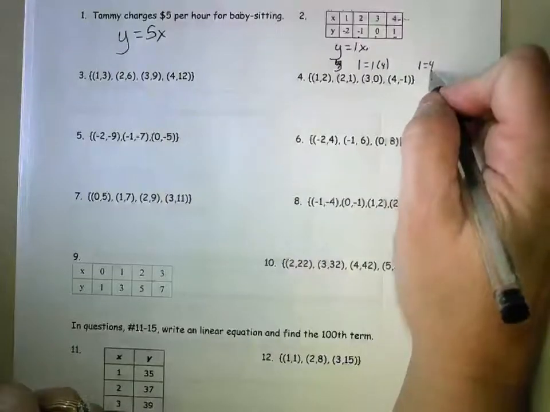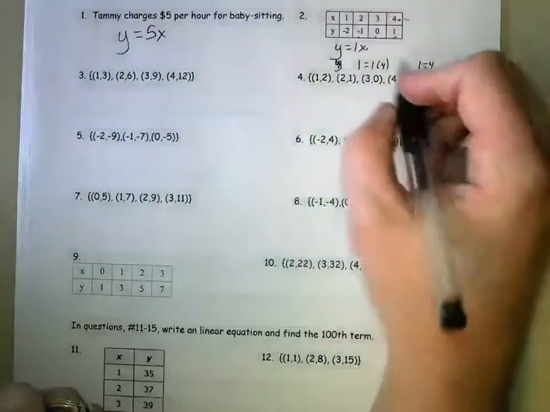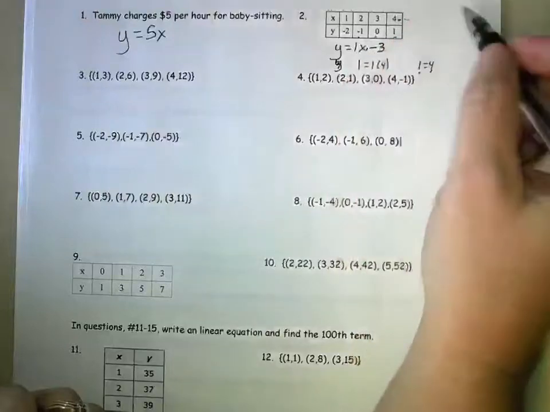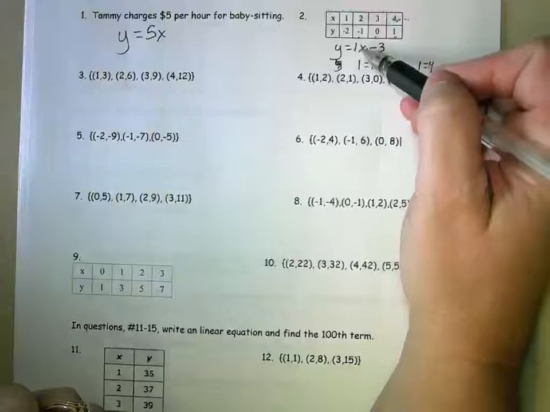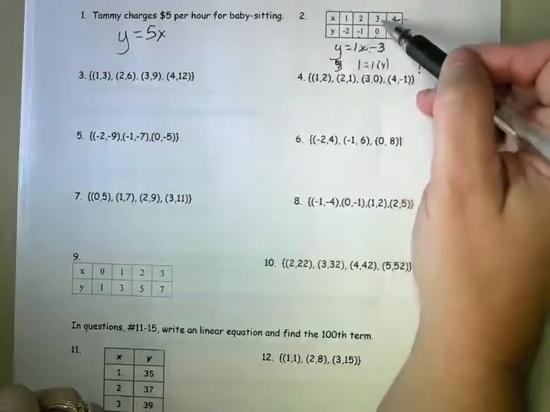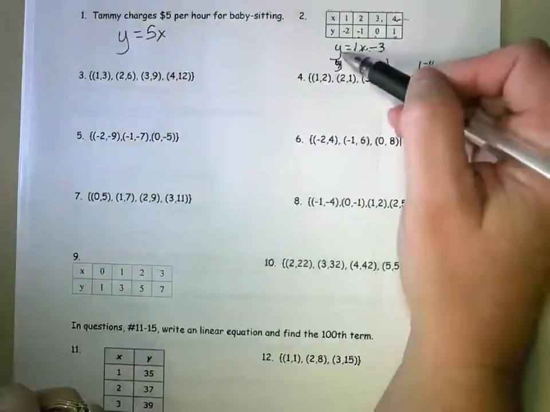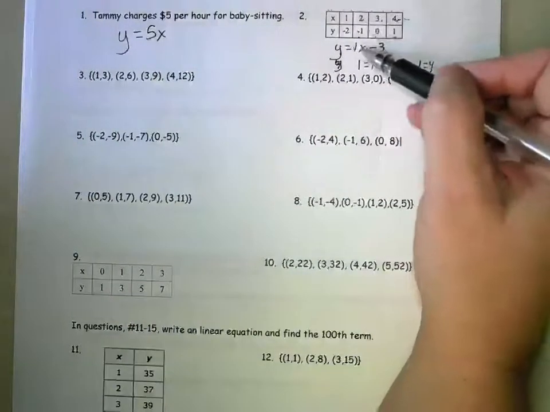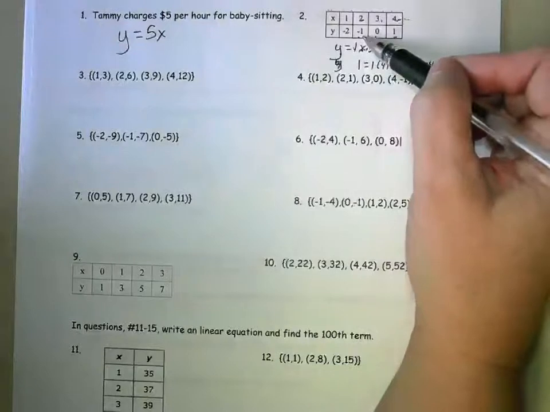So how do you get from 4 to 1? You have to subtract 3. So what we're going to do is subtract 3. And if we put the 4 in here, 1 times 4 is 4, minus 3 is 1. If we put the 3 in here, 1 times 3 is 3, minus 3 is 0. If we put the 2 in here, 2 times 1 is 2, minus 3 is -1.